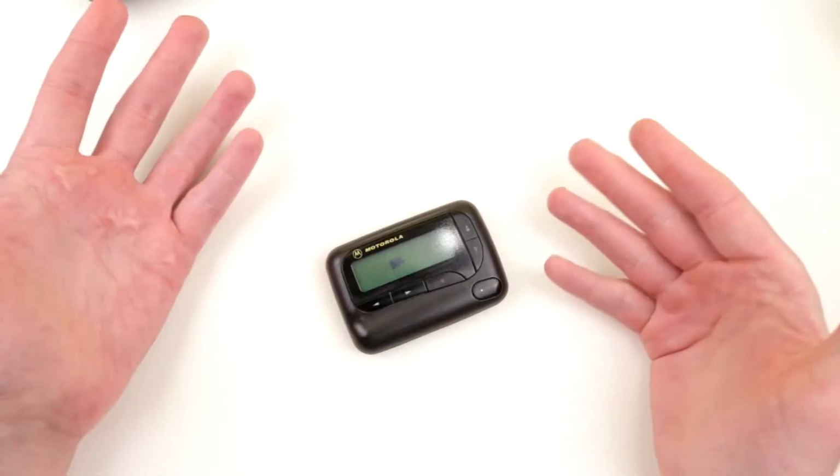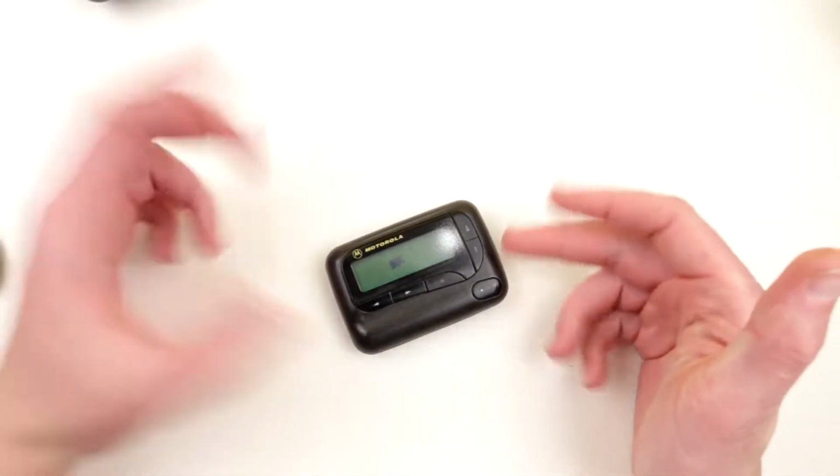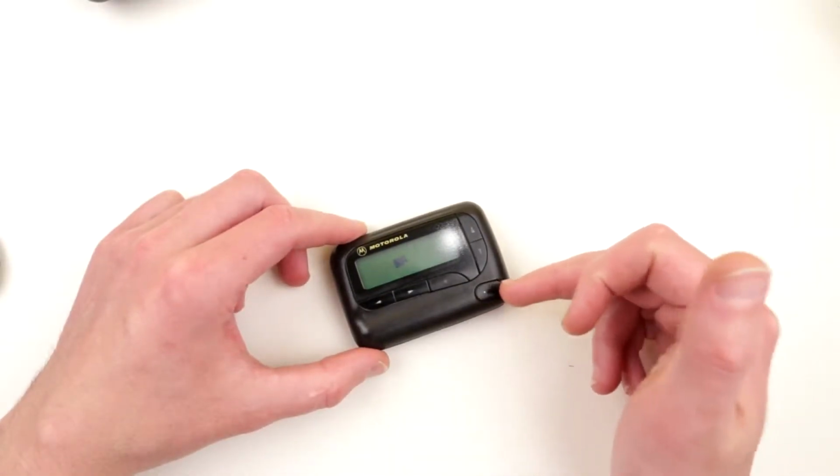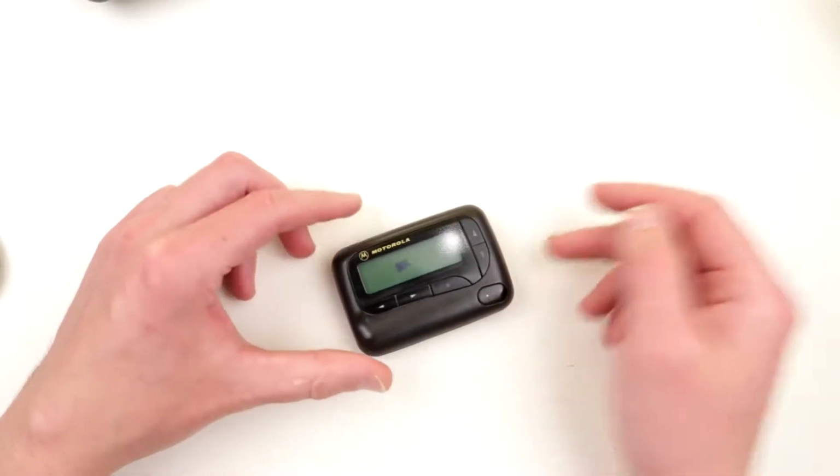So do you guys want to see what's inside? Well, I actually don't remember seeing what's inside this pager. Maybe I forgot.